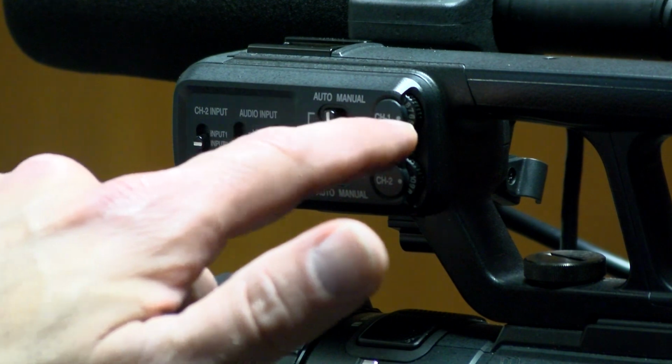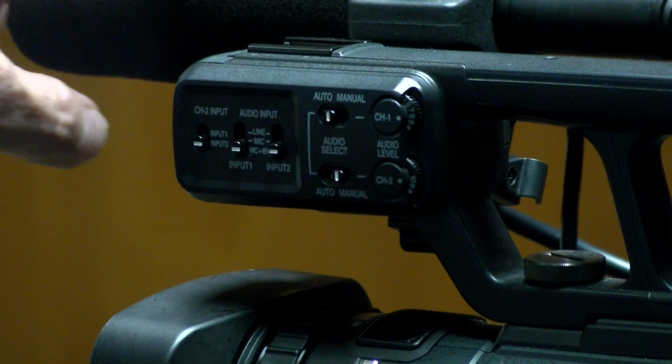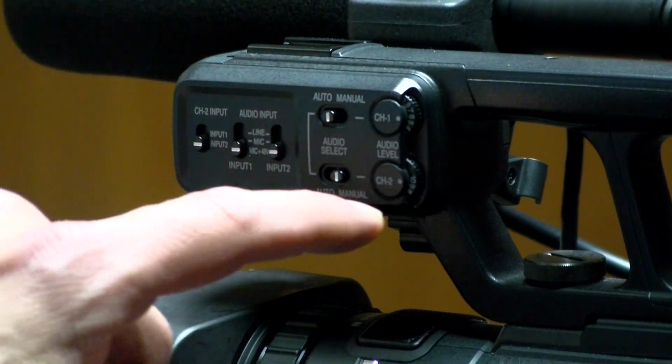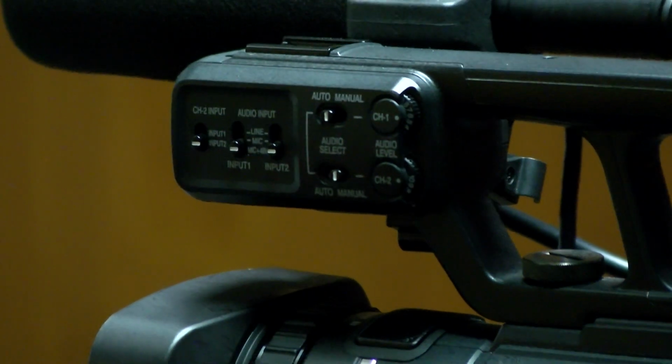Next thing you should be seeing is auto manual, auto manual. Auto manual here is for channel 1. Channel 1 is this microphone over here. This is what I said, the natural sound microphone. Channel 2 will be the stick or lavalier microphone that you always use for your interviews, because you don't use anything else. Okay, and I tend to keep the channel 1 on auto.